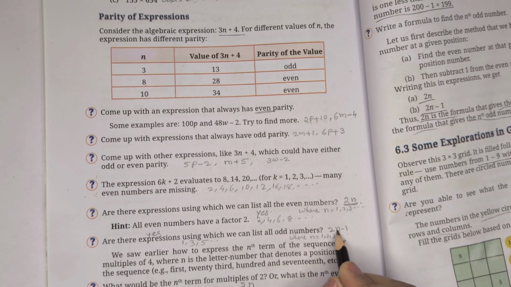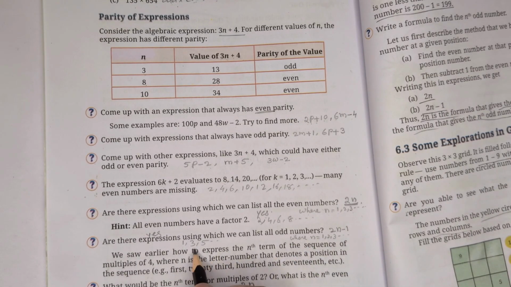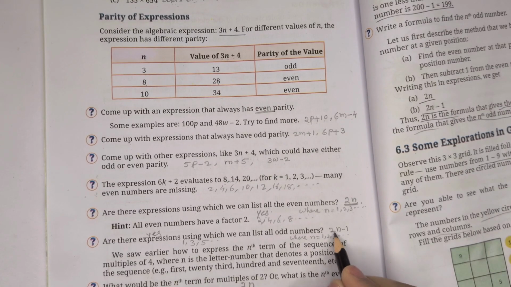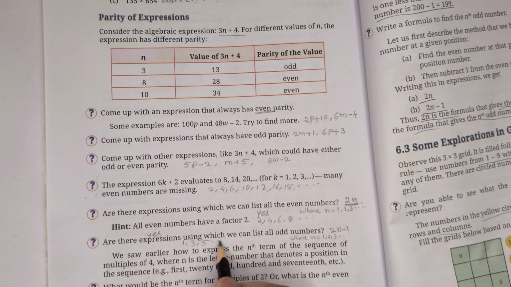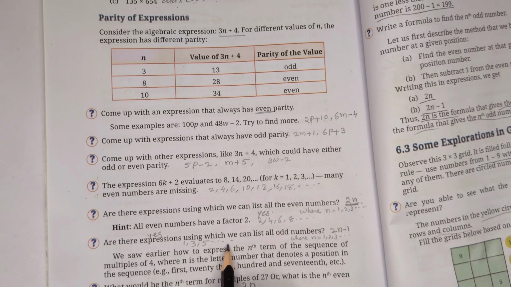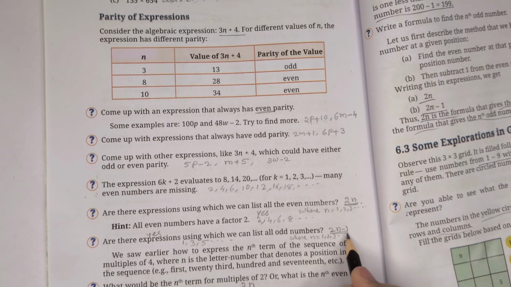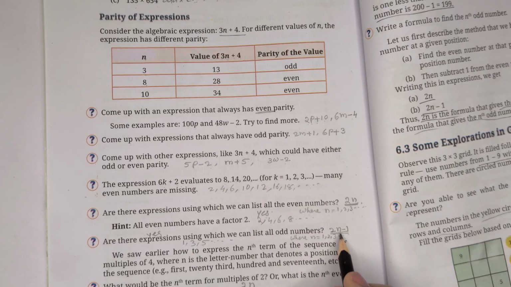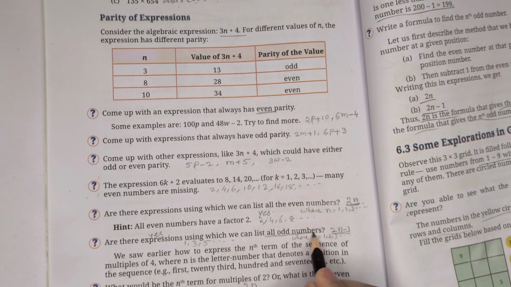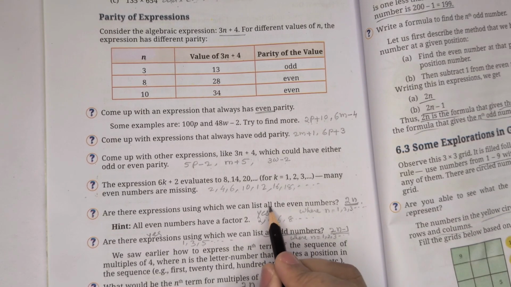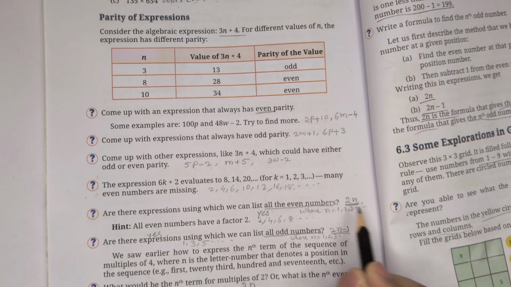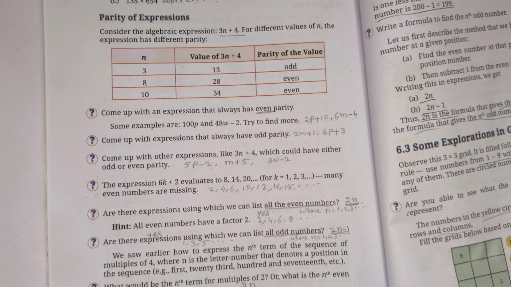When n is equal to 2, 2 into 2, 4, 4 minus 1, 3. When n is equal to 3, 2 into 3, 6, 6 minus 1, 5. So all odd numbers are coming there. So the expression to represent all odd numbers is 2n minus 1, and for all the even numbers, the expression is 2n.